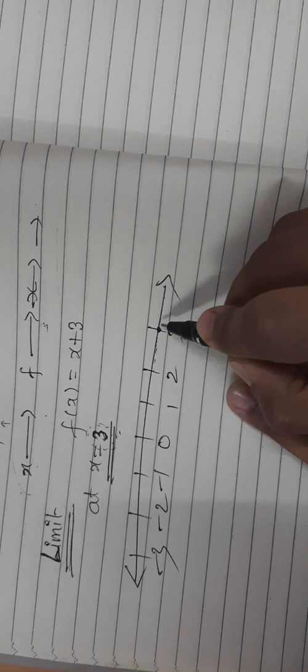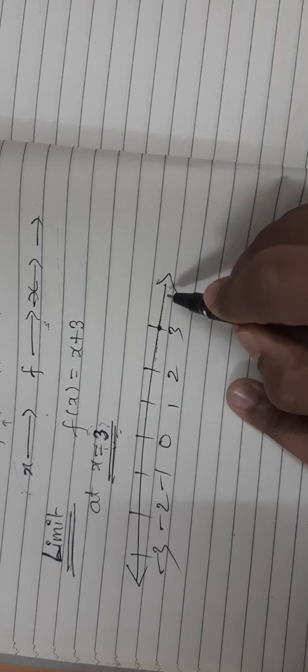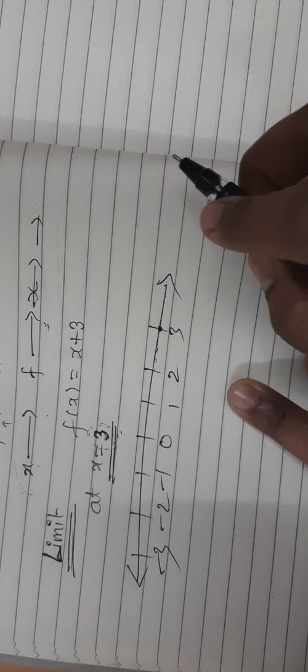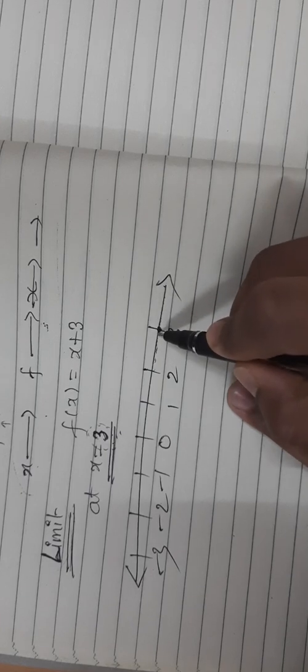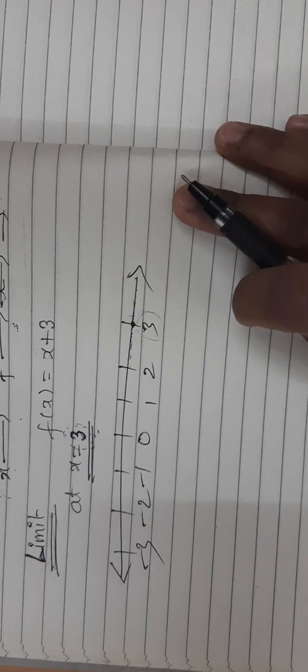For example, 3.1, 3.111, 3.123, 3.2, 3.3, 3.4, 4, and so on. Similarly here, 2.9, 2.8, 2.7. So near, neighborhood. There is a word, neighborhood, which means values near to 3. So how do we find the limit? How many ways can we evaluate a limit?